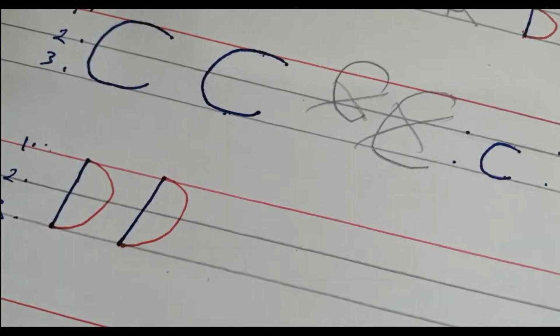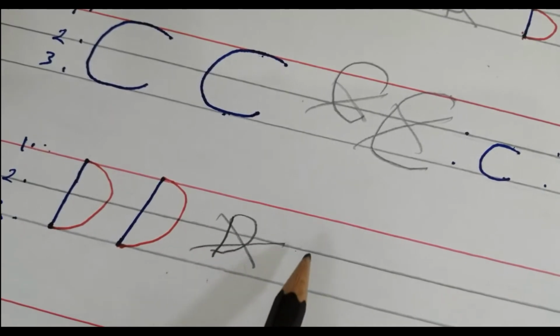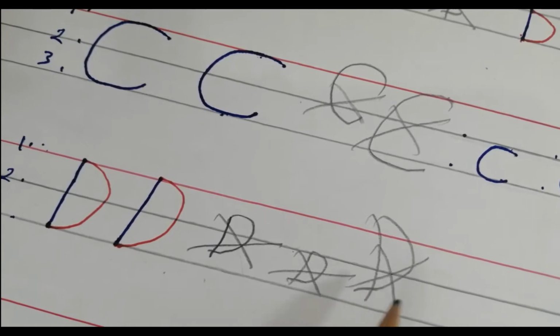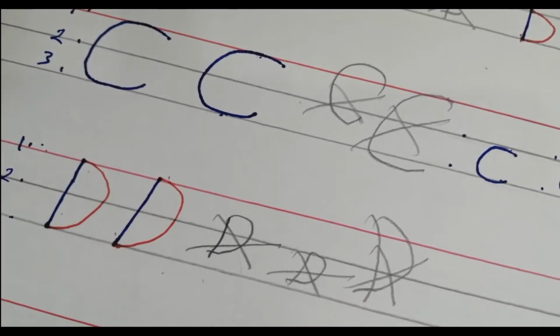So it's not acceptable to write it between here. No, not acceptable. Write it down here. Not acceptable. Up, down here. Not acceptable. All that is not acceptable. Must be like that. Okay.